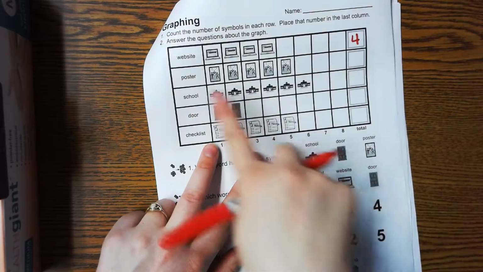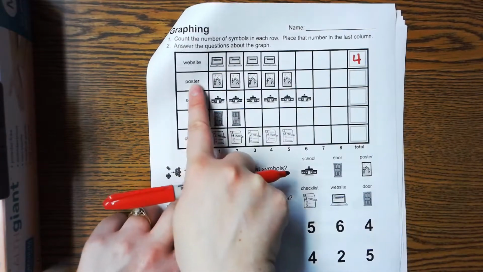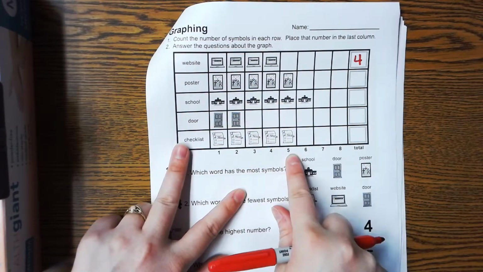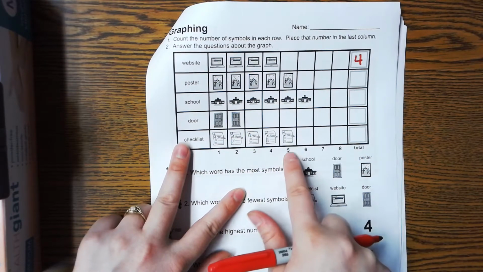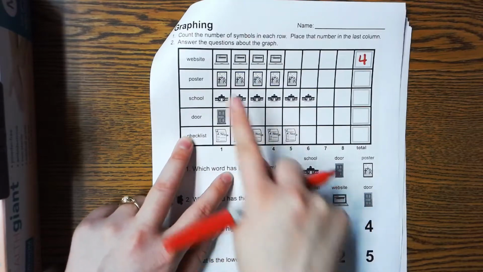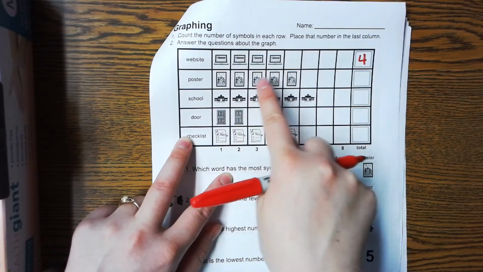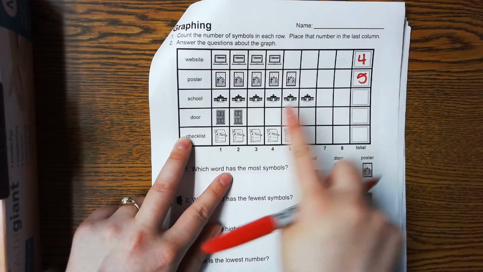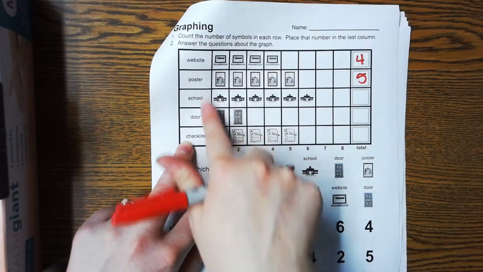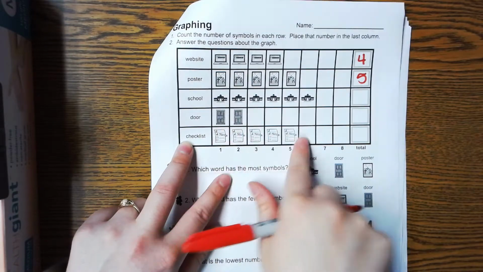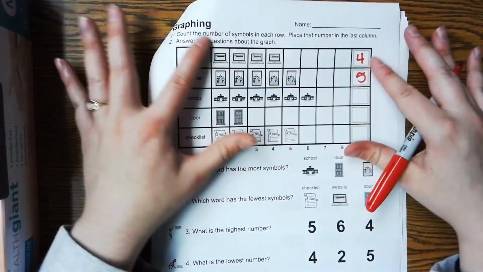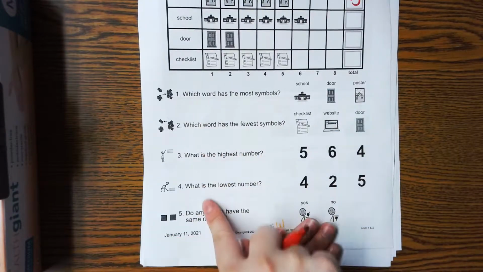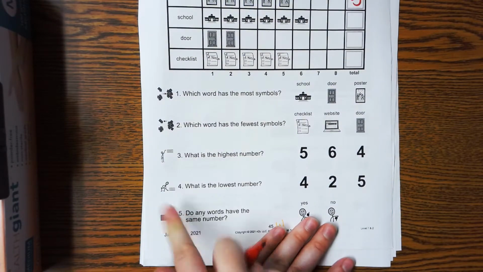All right, I'm going to do the same thing with poster. So I can go all the way to the last symbol and go down and see 5. If you want to double check, you can count. 1, 2, 3, 4, 5. Okay, so you're going to do that for all of the words listed to fill out your graph. So you have your graph filled out. Once you do that, you can answer the 5 questions about the graph.